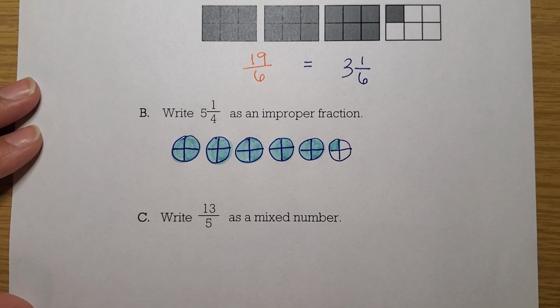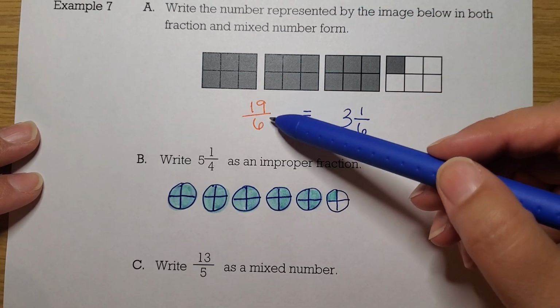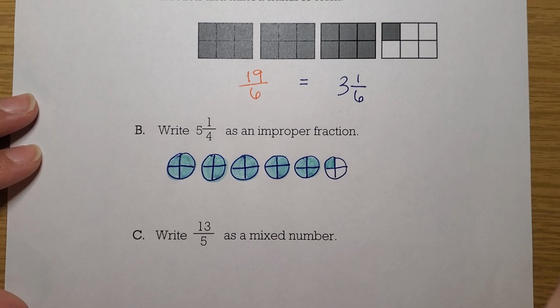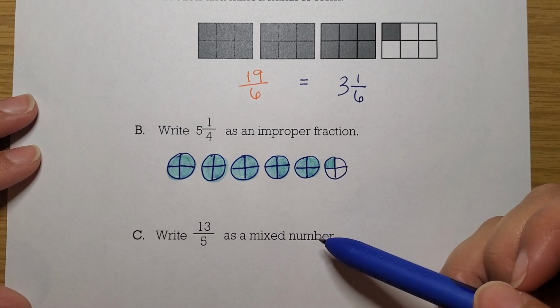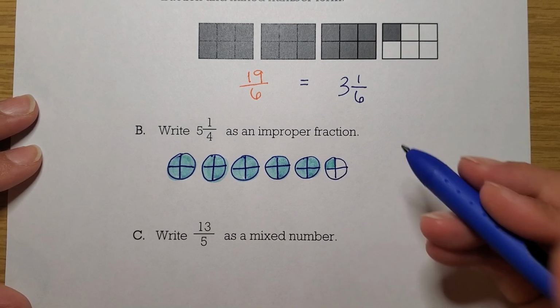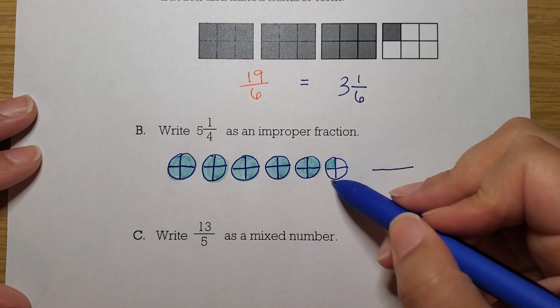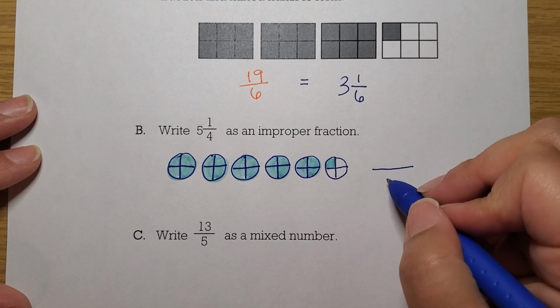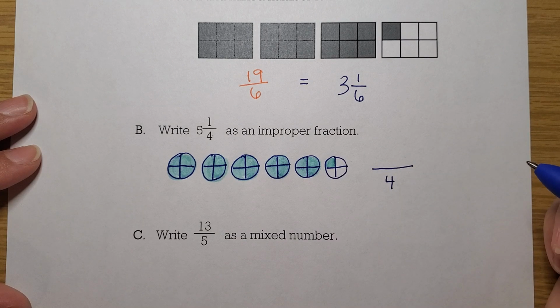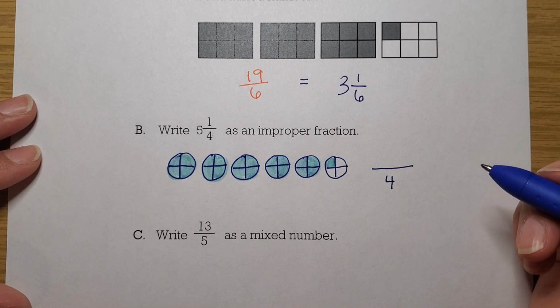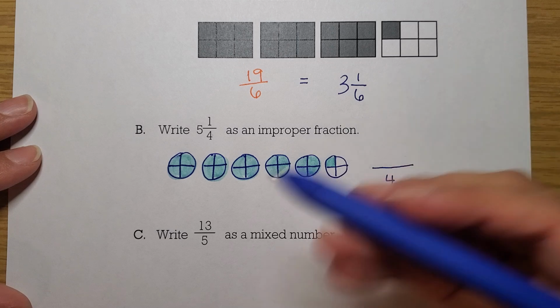To write it as an improper fraction, now I'm going to do what we did up here to get the 19/6. I'm going to count up how many pieces total are shaded and how many pieces there are per pizza. So each pizza we cut up into 4 pieces, so the denominator is going to stay 4. And then for the numerator, I've got to count up each of those pieces.